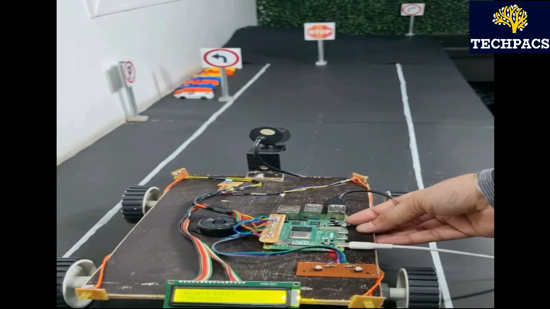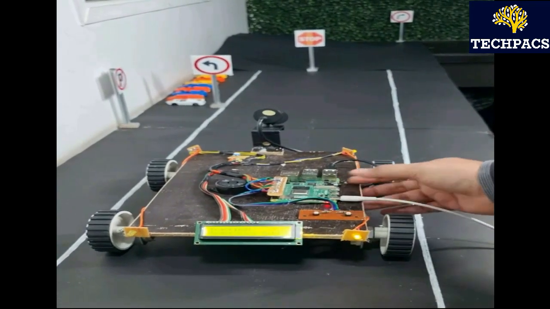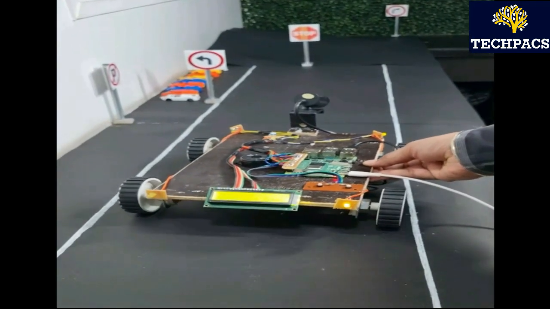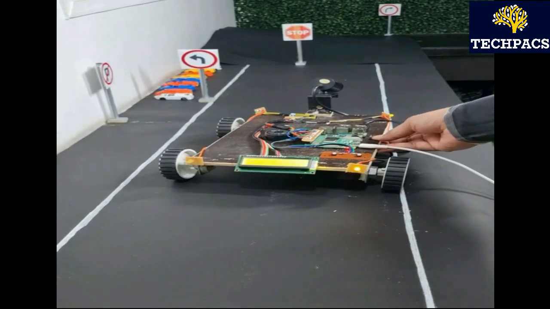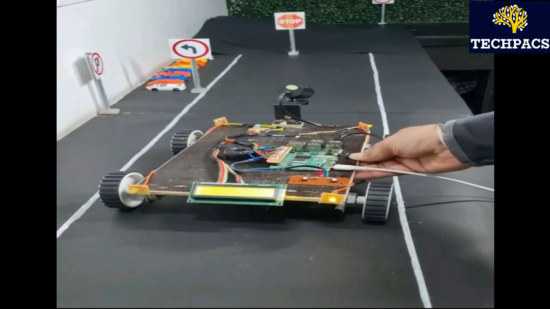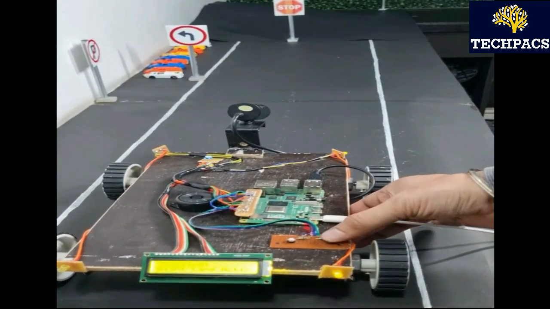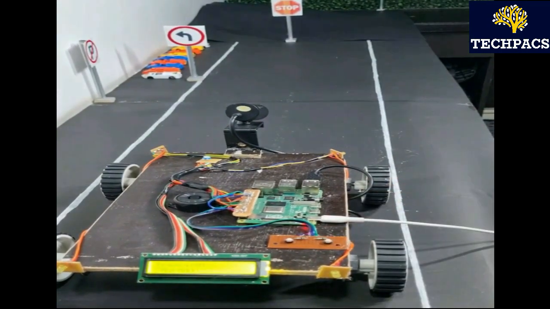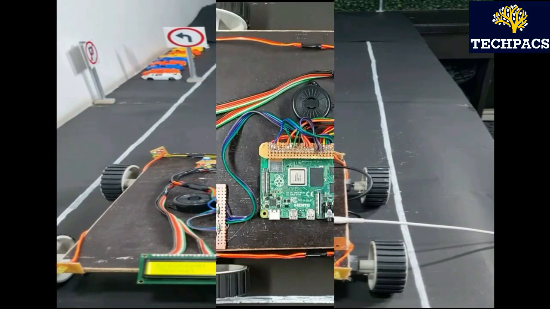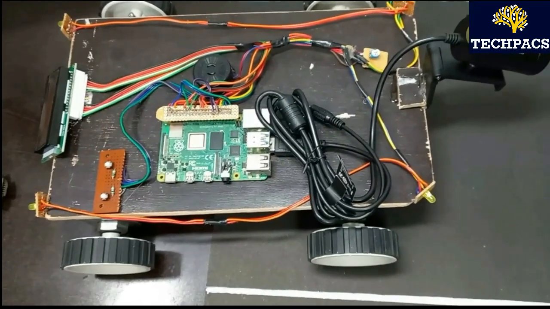So you can see I'm moving forward, giving the indicator, the indicator gets on, and if I'm changing the lane, there is no alarm, right? So I'm coming back within the lane and switching off the indicator, and you can see the status is normal.